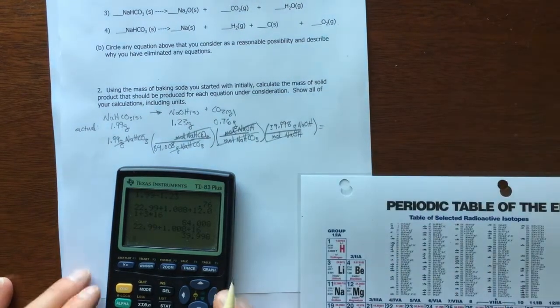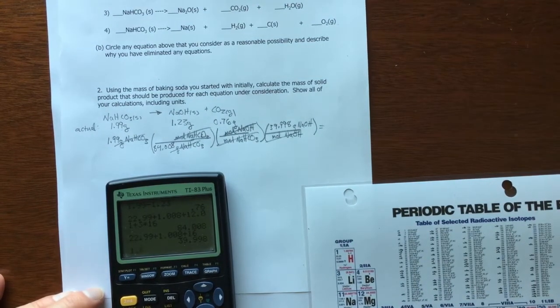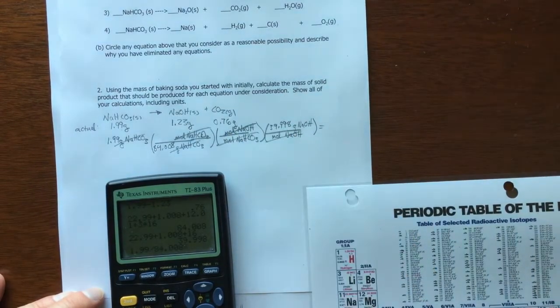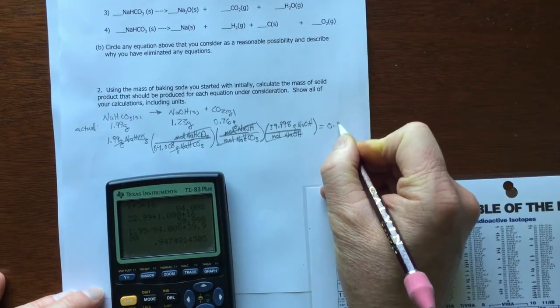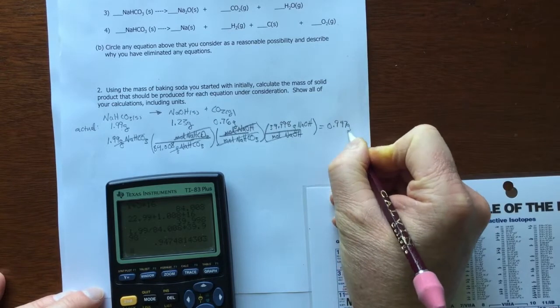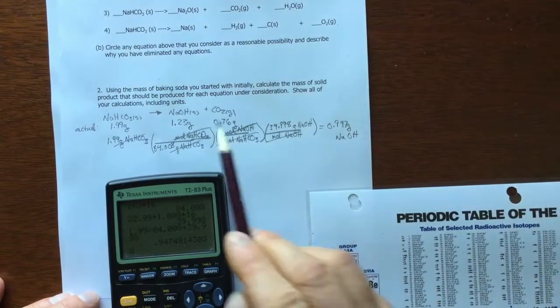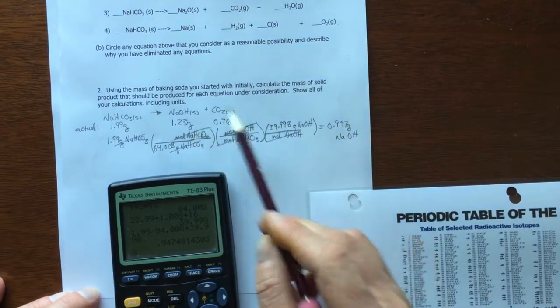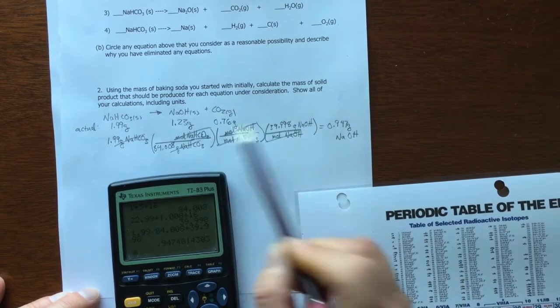Now I have all the numbers I need. The units I'll check. I can go ahead and do the calculation. So the sodium bicarbonate divided by 84.008 times 1 over 1 times 39.998 equals 0.947 grams of sodium hydroxide. So that does seem like a possibility. It doesn't exactly match 1.23. It's a little low, but it does seem possible.